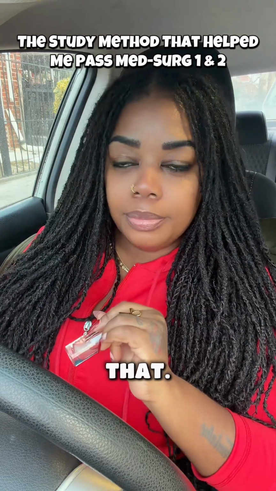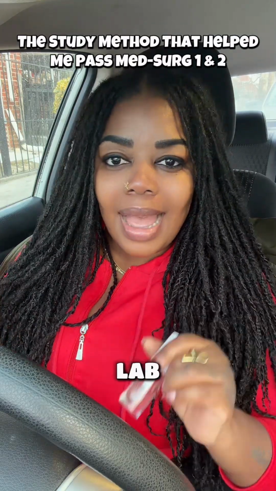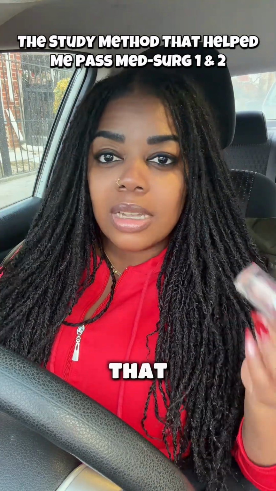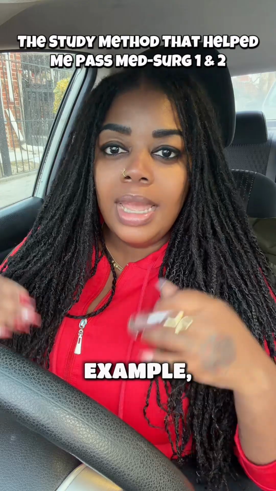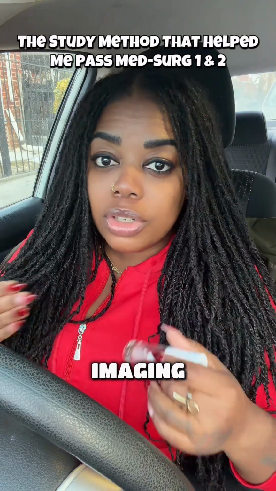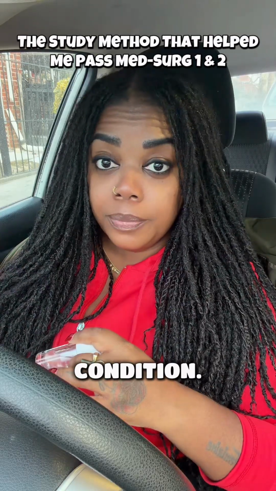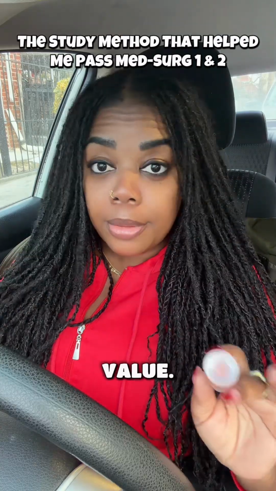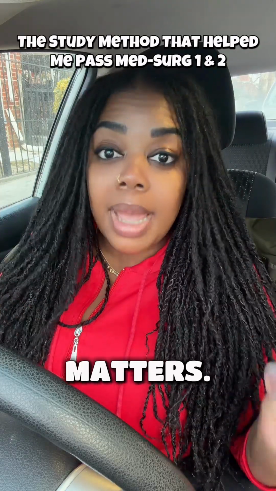Tip number 4. After that, learn how the condition is diagnosed. Focus on key labs, imaging, or tests that confirm the diagnosis and what abnormal findings support it. For example, elevated lab values, abnormal imaging results, or specific test findings that point directly to that condition. You don't need to memorize every single lab value, right? But you do need to recognize what's abnormal and why it matters.